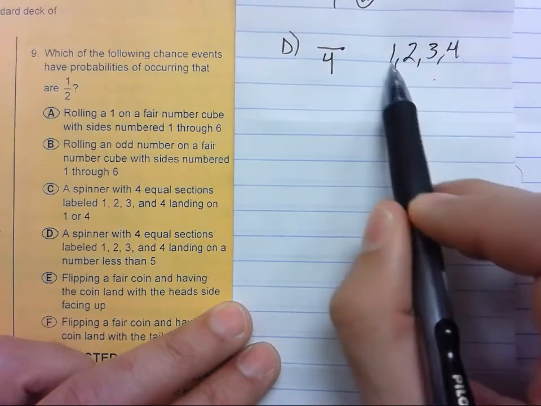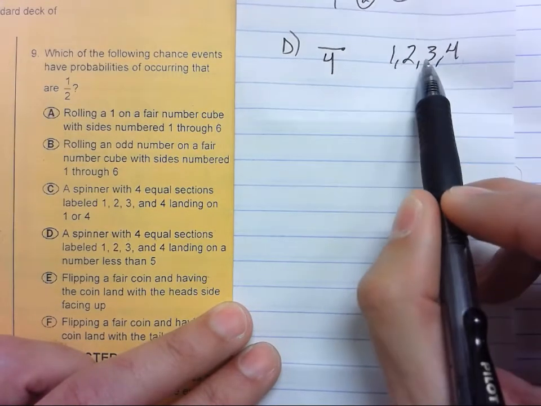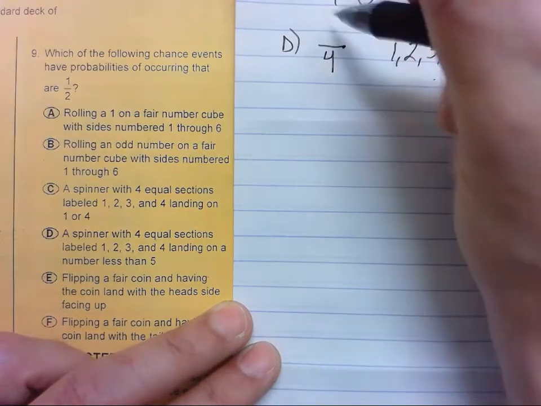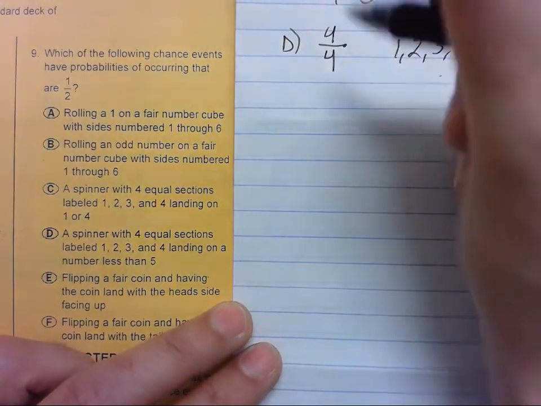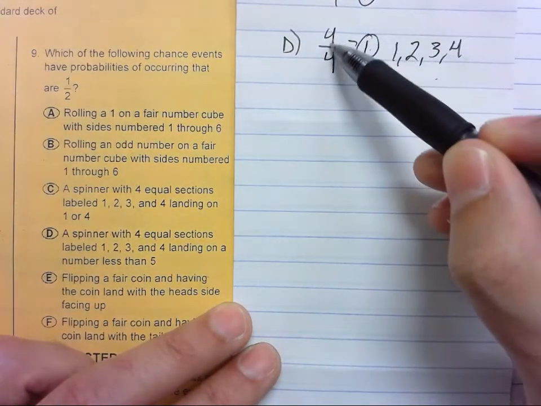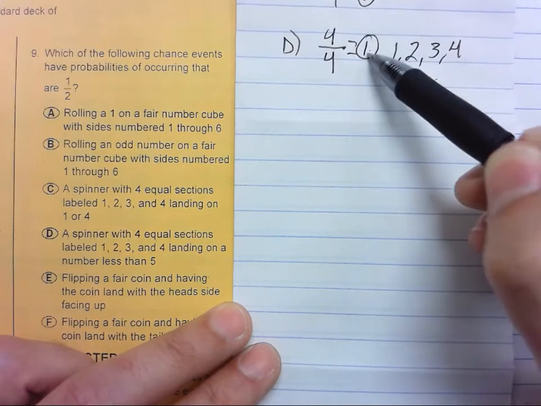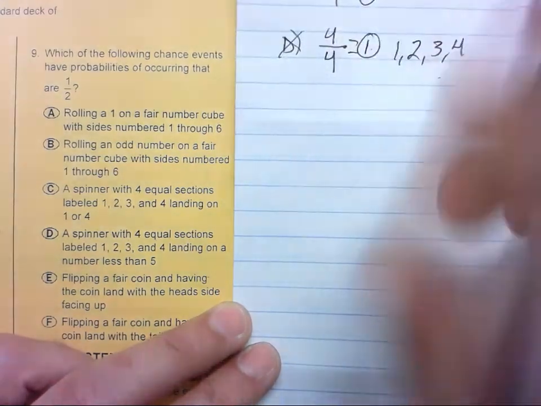So how many of these are less than 5? Well, that's less than 5, that's less than 5, that's less than 5, and that's less than 5. So all 4 are less than 5. So if we simplify that, 4 divided by 4 is 1. We get 1 over 1, which simplifies to 1. Is this 1/2? No, so D does not work.